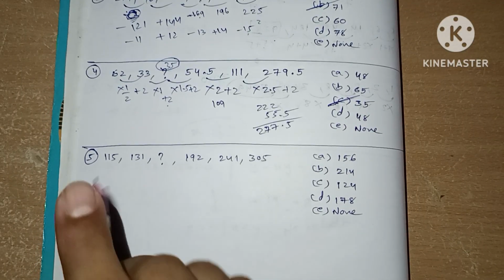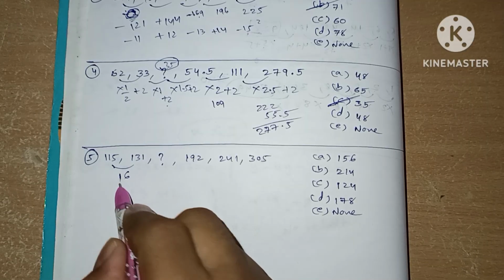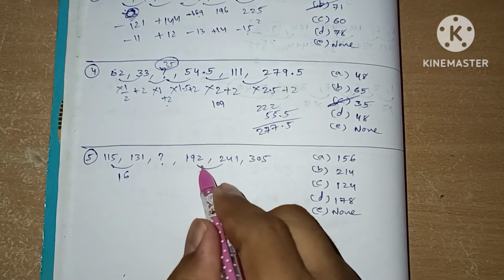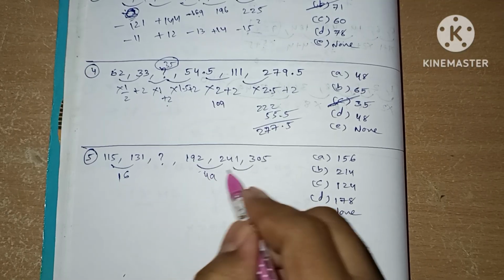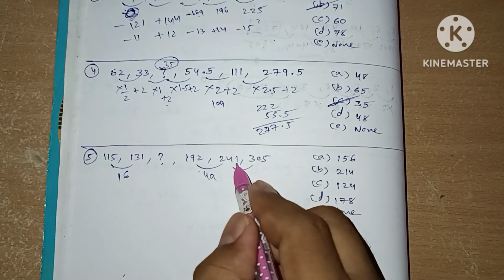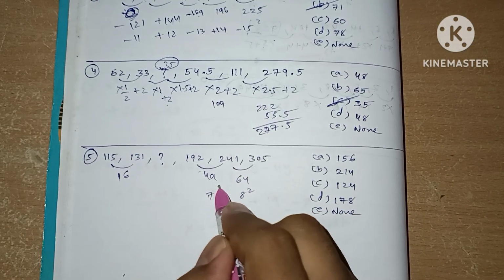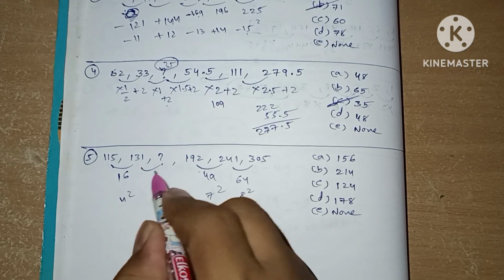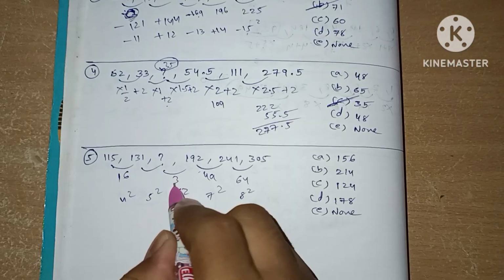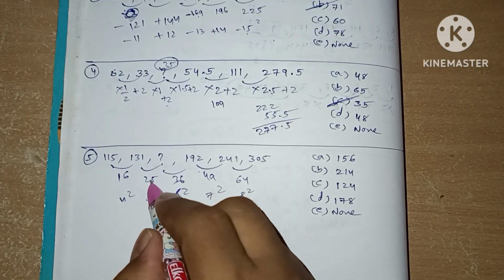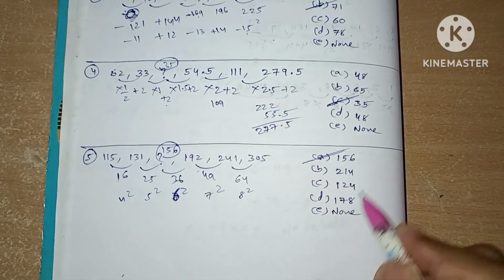Next, fifth one. Here we see a difference of 6, 16. Here we see a difference of 8 plus 41, 49. Here we see a difference of 59 plus 5, 64. 8 square, 7 square, 4 square. So it must be 5 square and it must be 7 square, 6 square. 36 and 25. 131 plus 25 will be 156. So answer will be 156. Option A is our answer.